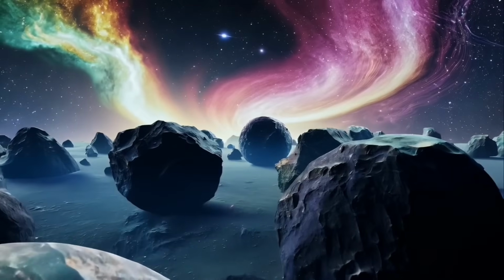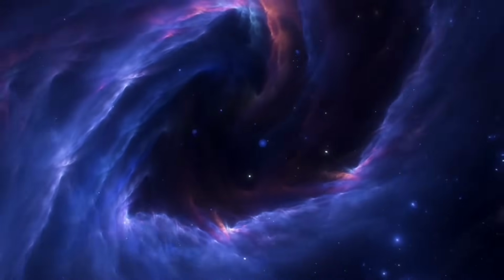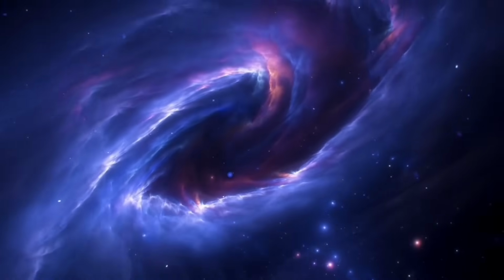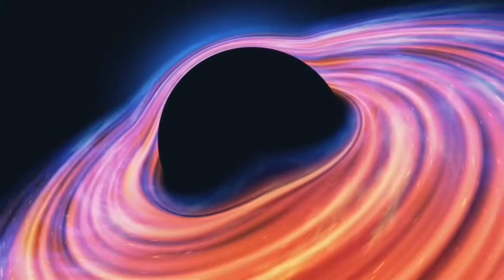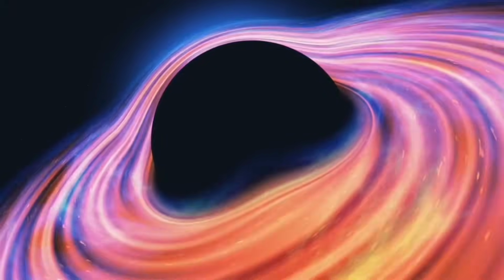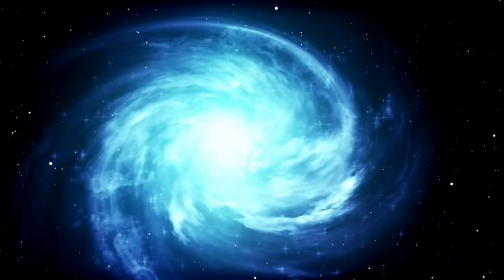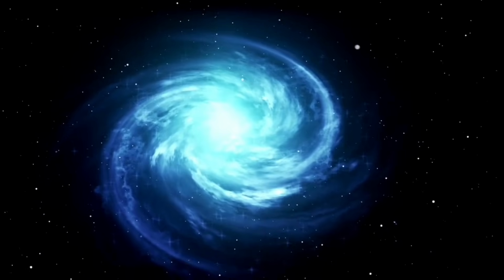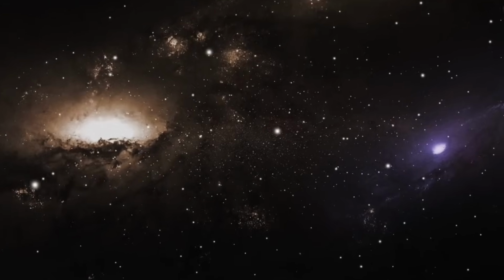Some sweep out nearly spherical distributions around the galaxy, while others plunge through the disk on elongated trajectories. These orbits trace the true shape of the halo, revealing its spherical nature and extending far beyond the boundaries of the thin disk. In this way, globular clusters serve as signposts, marking the outer edges of the Milky Way, and showing that the galaxy is much larger than its luminous spiral arms suggest.